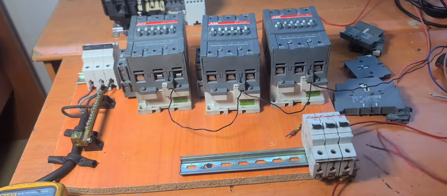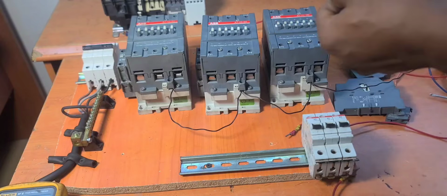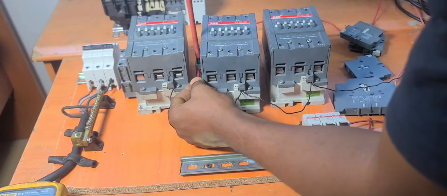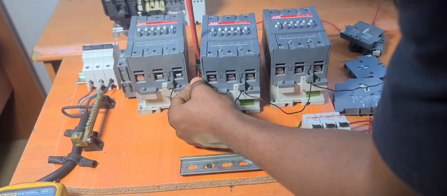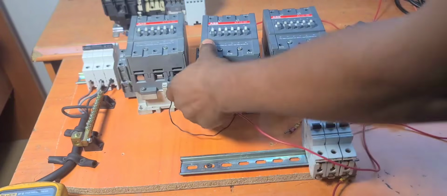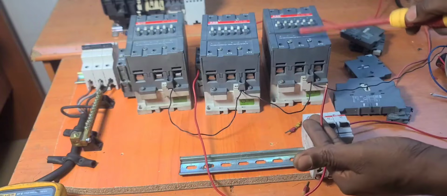So we're going to connect this one also from this normally closed. All right, so this is coming from the coil of this one.